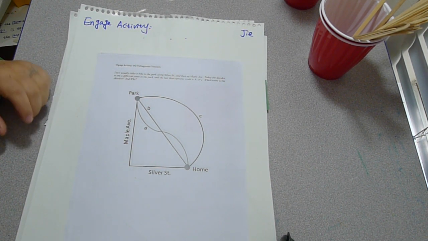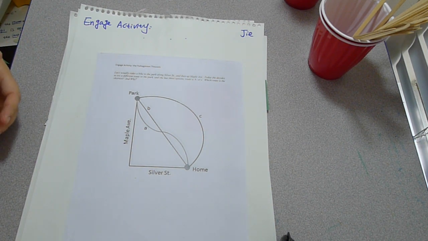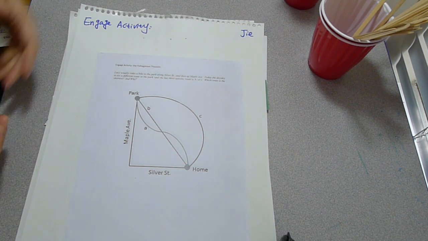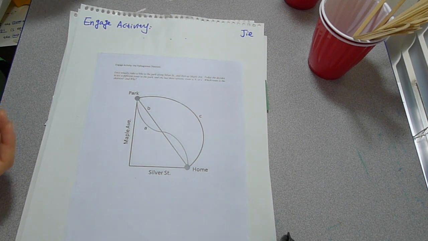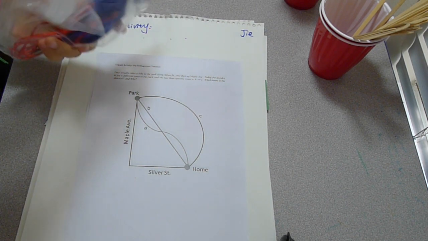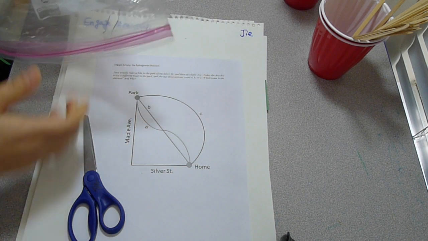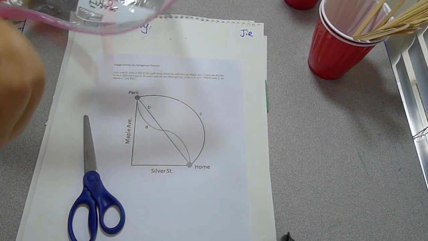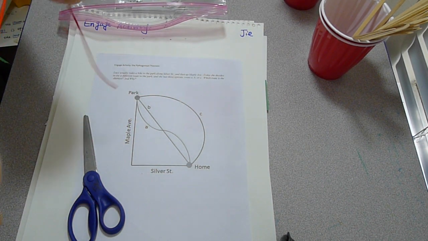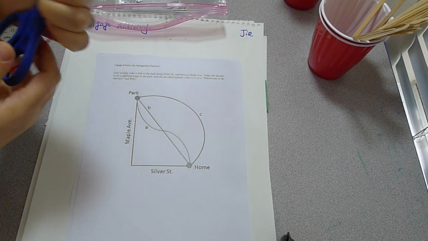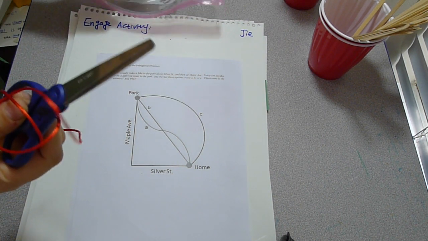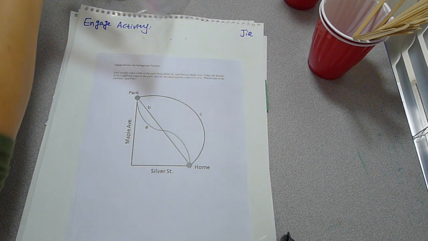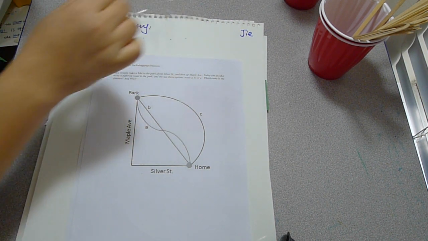If you feel you need some tools to help you figure out the solution, you can come to the front. I have scissors and a string you can use. Of course, you can talk to your group to decide how you can use the tools to help you with your discussion.